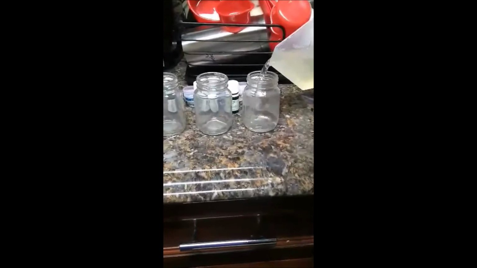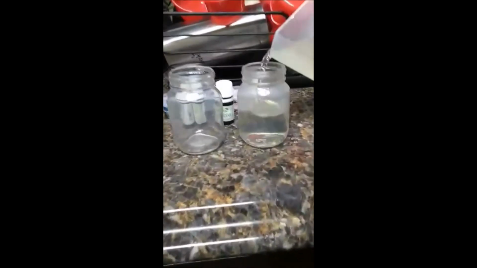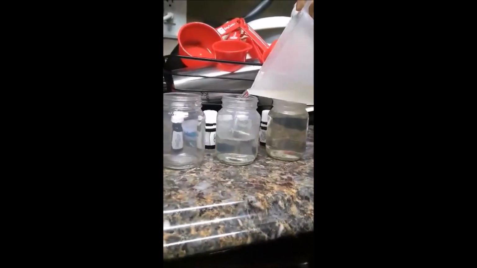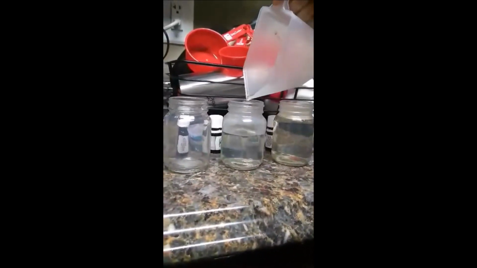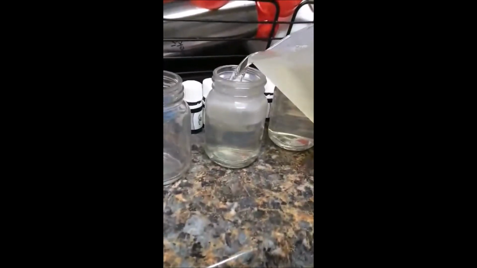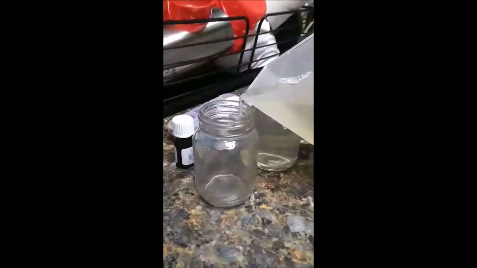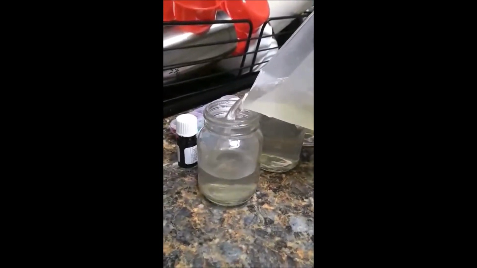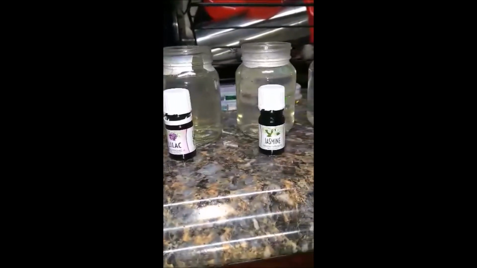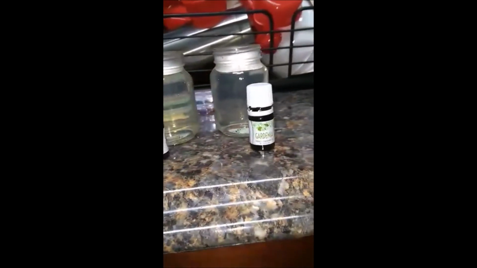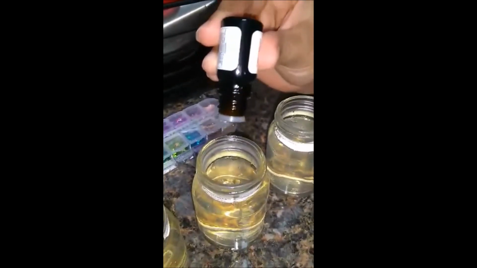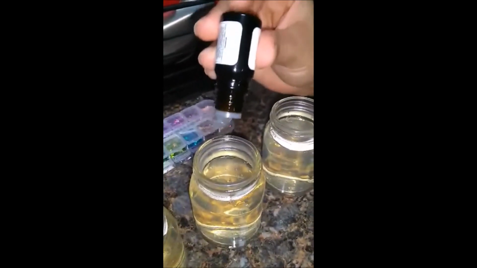Okay, so we're going to take our gelatin mixture and we're going to slowly pour it into our glass containers. Be careful. Alright, now that we're almost done pouring, we're going to get our fragrance oils. Today, we're going to be using lilac, jasmine, and gardenia. We're just going to tap in 20 to 30 drops into each container.